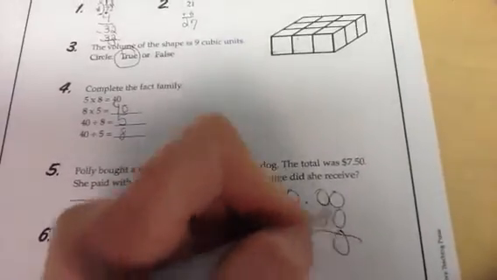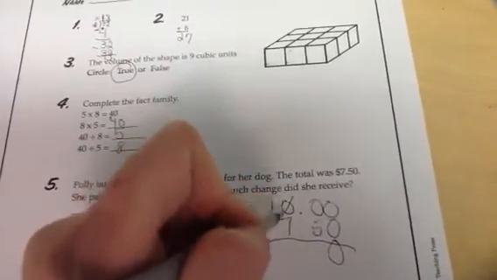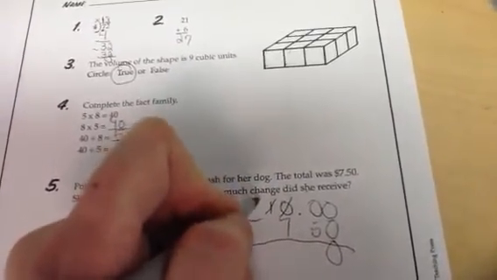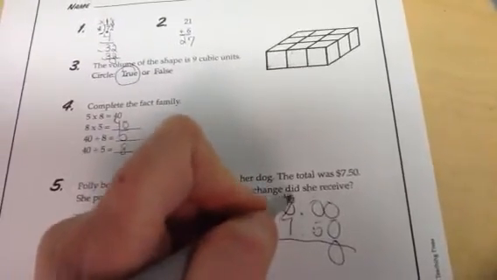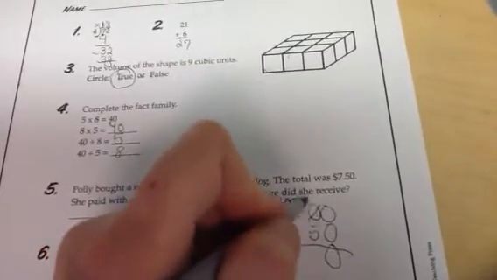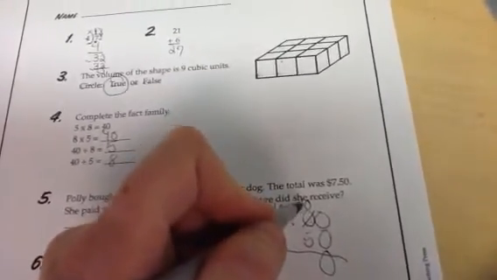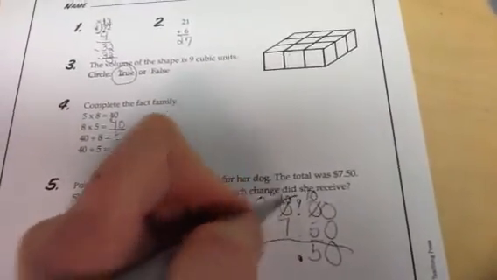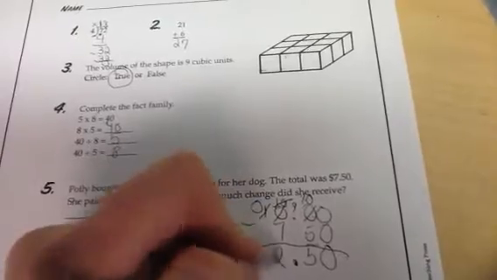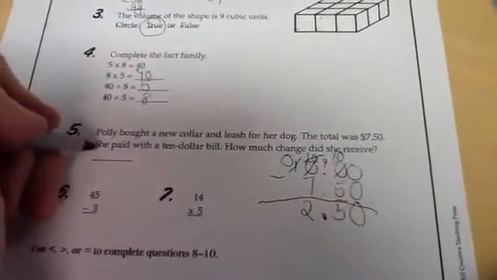0 minus 0 is 0. I can't take 5 from 0 in a whole number, so I borrow from the 1. 1 becomes a 0. This 0 becomes 10. But I still need to borrow. So 10 becomes a 9, and this 0 becomes 10. Now 10 minus 5 is 5. Bring down my decimal. 9 minus 7 is 2, and then I have nothing. So I am going to get back $2.50.